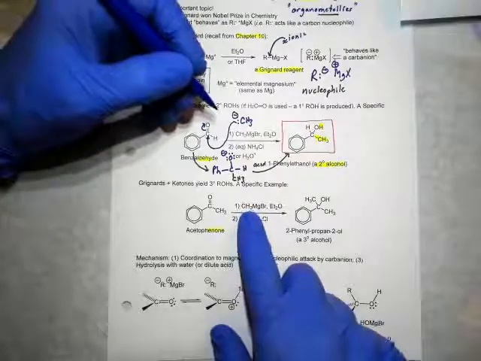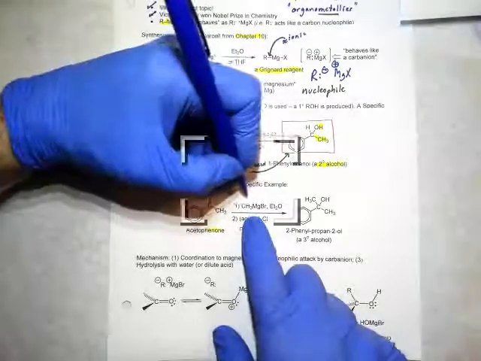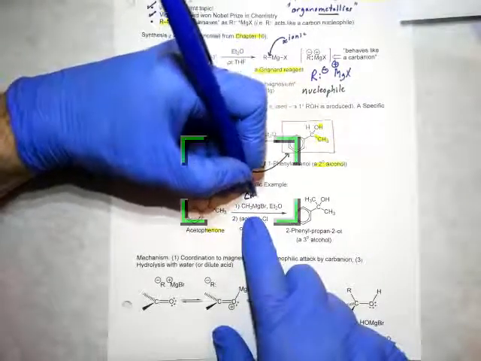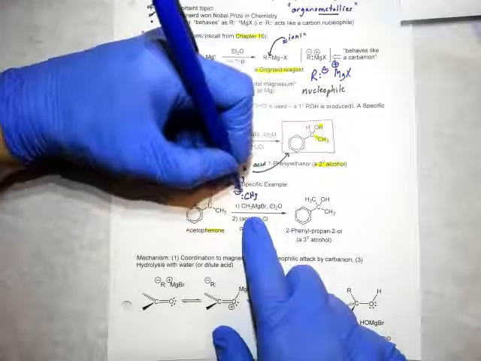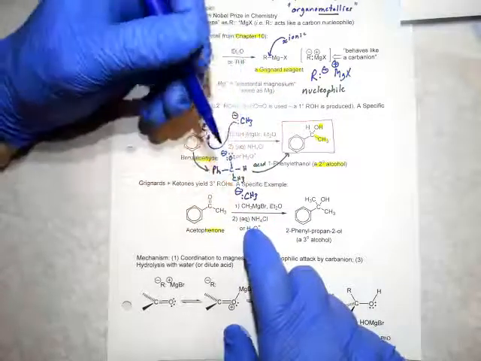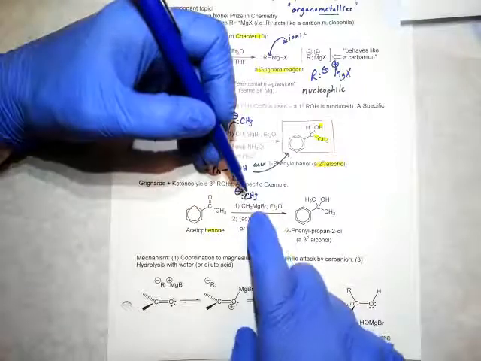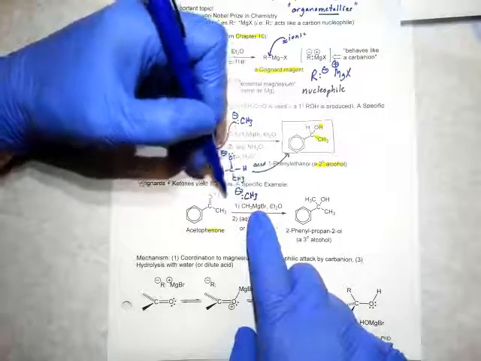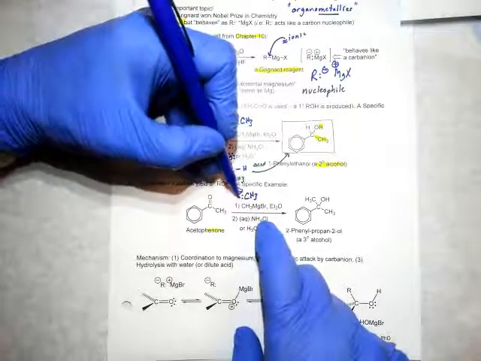It's the same type of chemistry. Notice again, I'm using methyl magnesium bromide. So what is that actually? It's a source of methide anions. Now the mechanism is a little more complicated than this, in that the magnesium is going to be coordinated to the oxygen, but we're just showing the overall results.